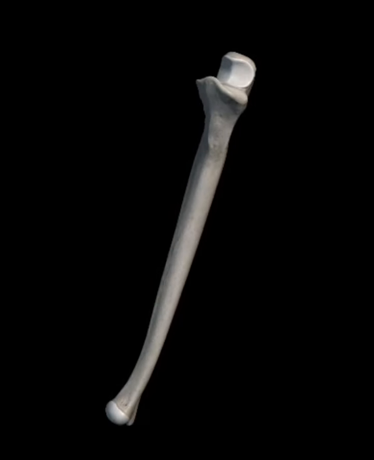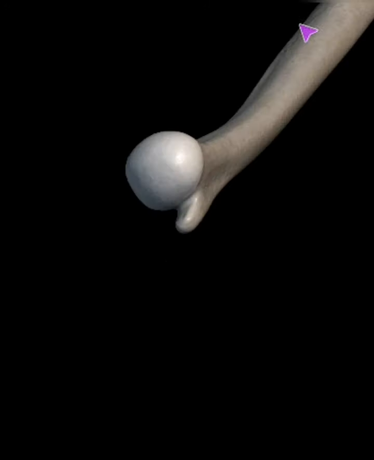Now let us move again to the anterior side. You can see over here, this is the posterior border, and this is the anterior border. In between the anterior border and the posterior border, this is the medial surface. Now we have already discussed the 3 borders and 3 surfaces. Now let us talk about the lower end. This is the styloid process, and this is the head of the ulna. This makes a joint with the radius, called the inferior radioulnar joint.